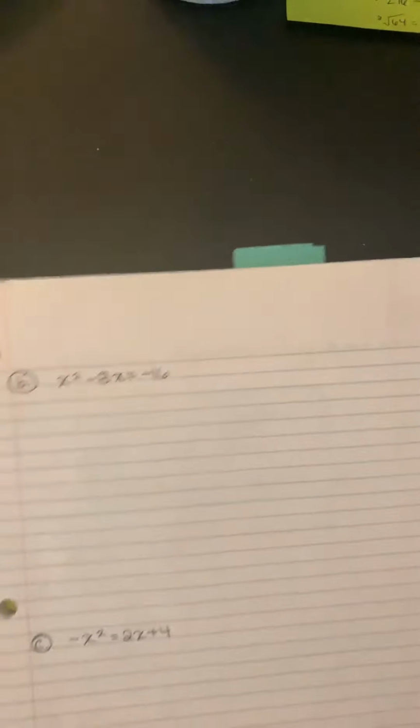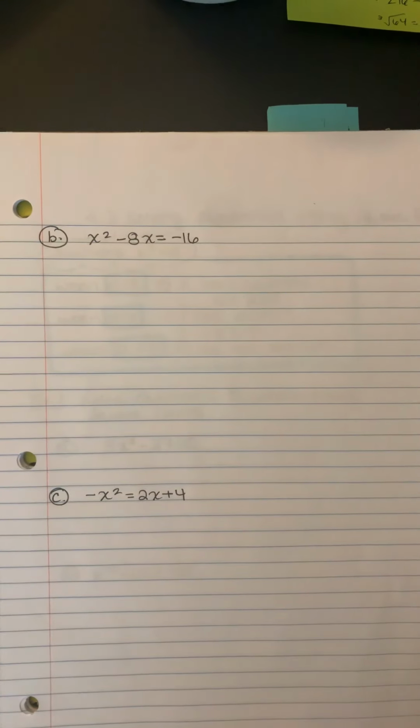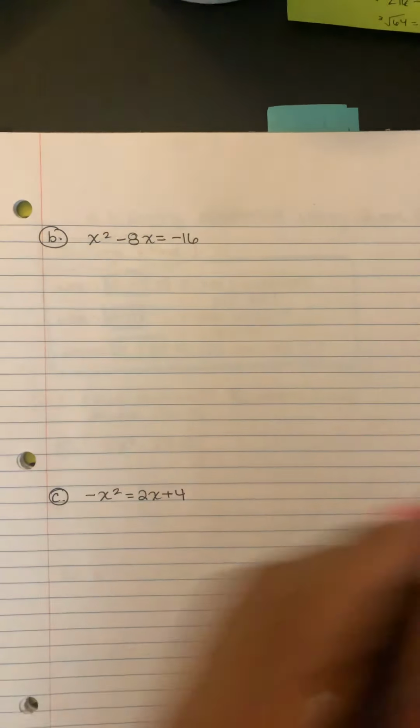Okay. Let's go ahead and do this one more time. Okay, we're going to do the exact same thing. And again, I'm going to show you both methods just so that we have an idea of what this will look like. Okay. x squared minus 8x equals -16. So we're going to add 16.